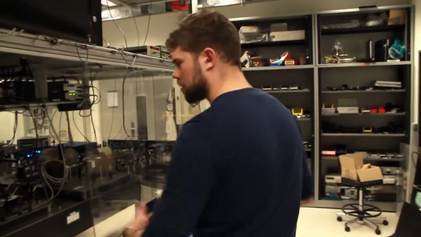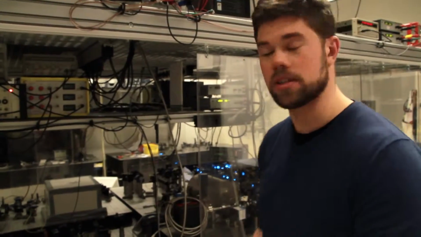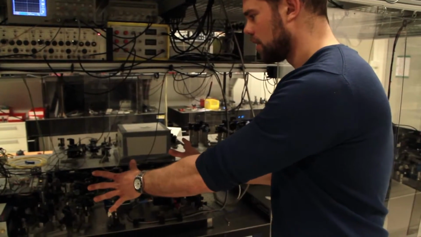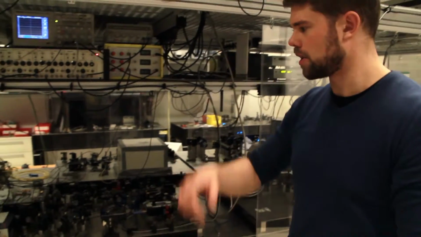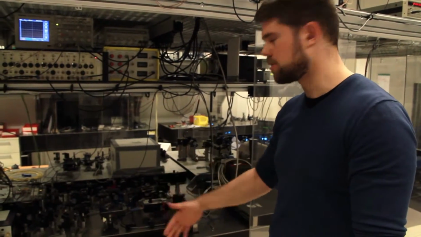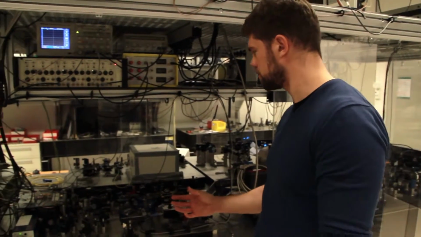So our approach to create qubits is to encode it in terms of hyperfine structure of atoms, and this table is just dedicated to bring it from one hyperfine ground state to the other, which would be something similar to a Hadamard gate. And then if you pulse your light in a certain way, you can create pi over 2 pulses, pi pulses, and so forth.